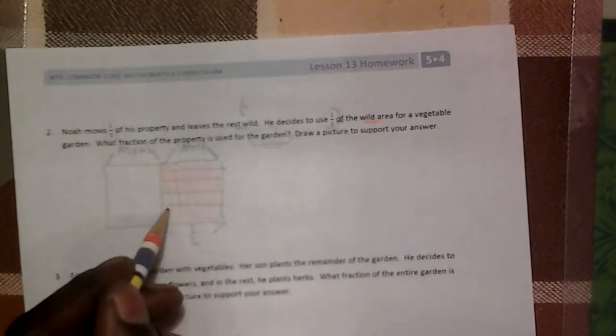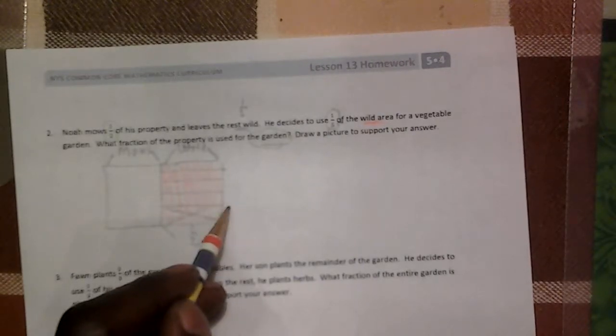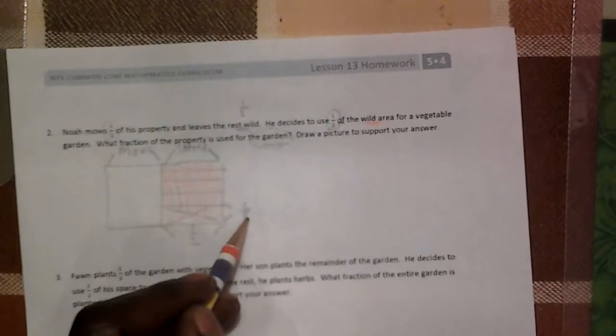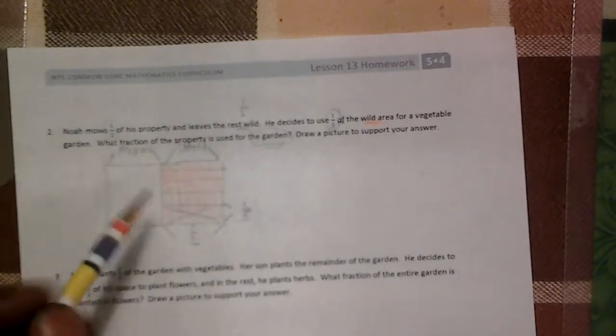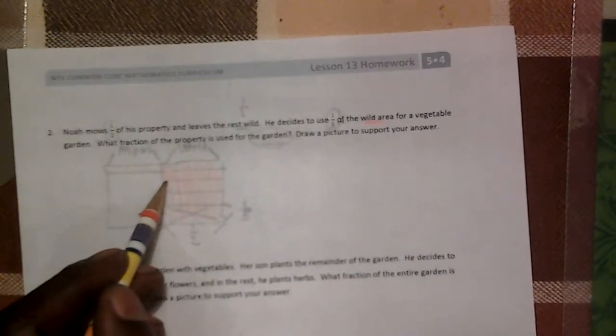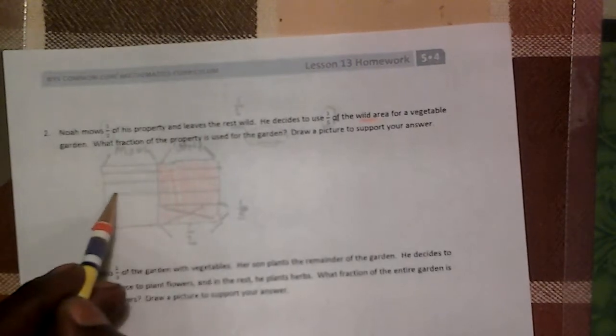So we need to find 1/5 of half the property, which is the wild side, okay? So we need to find this area, yeah? So we label this 1/5. Okay? So we need to find out how much of the whole property it is. So we continue our lines all the way across.